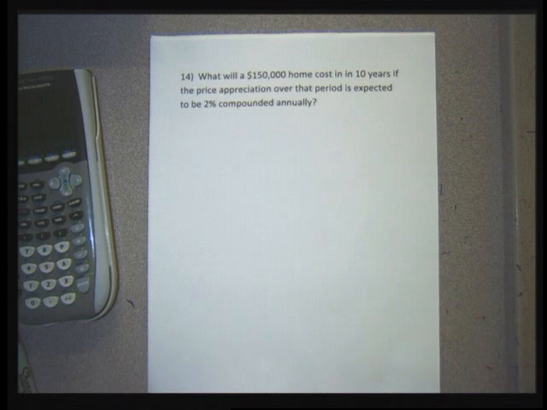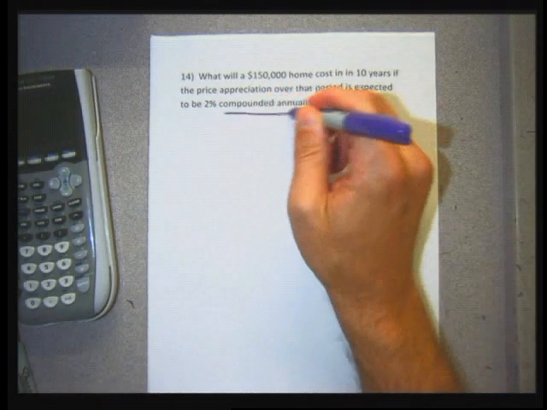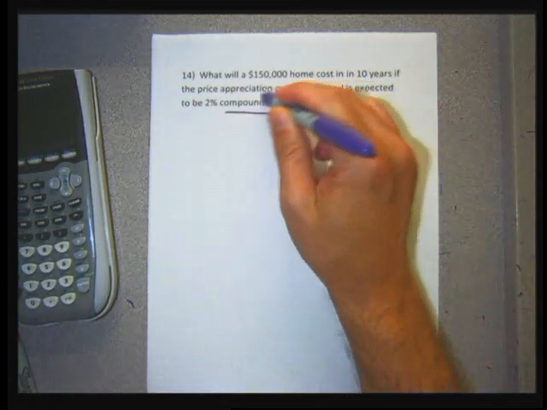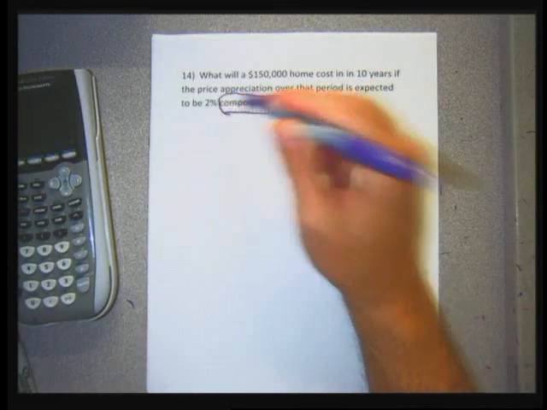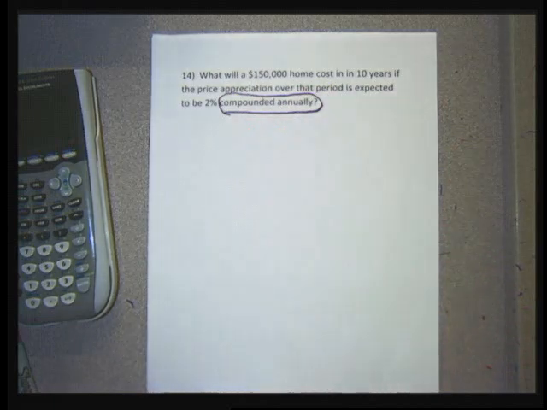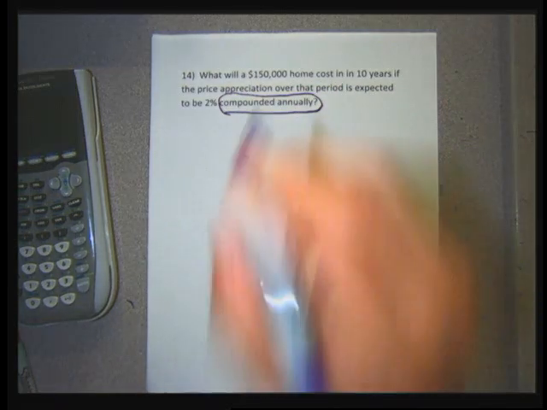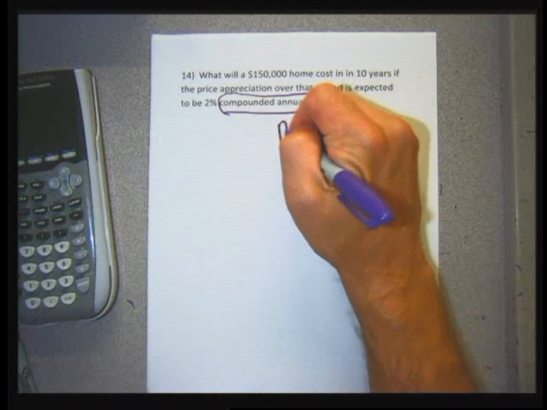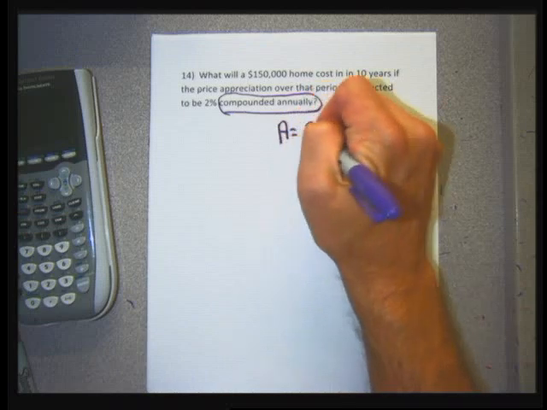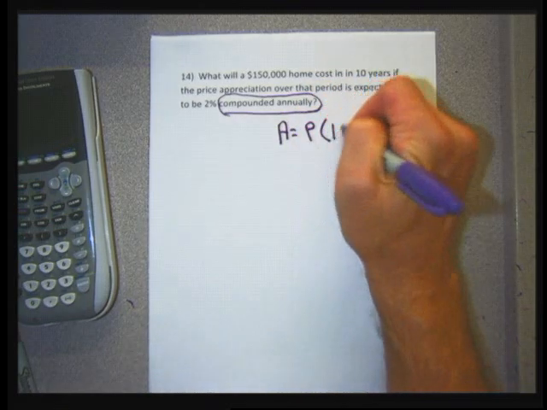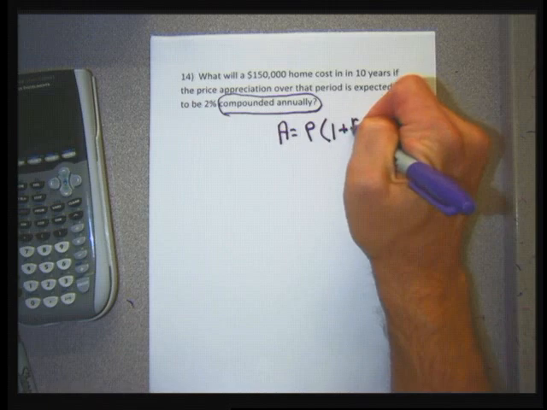14, I have a house, and I want to find out what it's going to be worth in the future. As I read through the problem, it's in the money section. I look for the word compounded. The word after compounded tells me the formula to use. If it said compounded continuously, I'd use a formula with the E. Because the word after compounded says annually, I know to solve this problem, I need the formula 1.